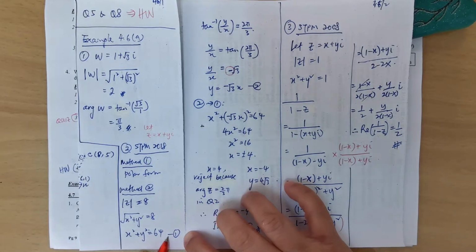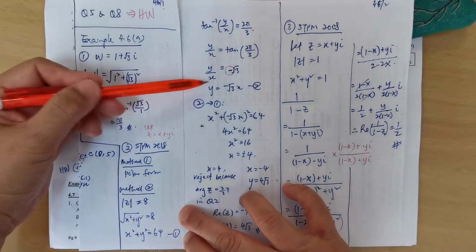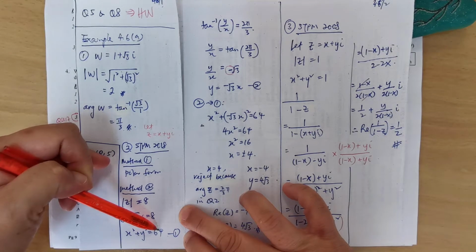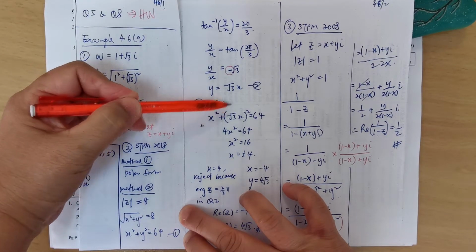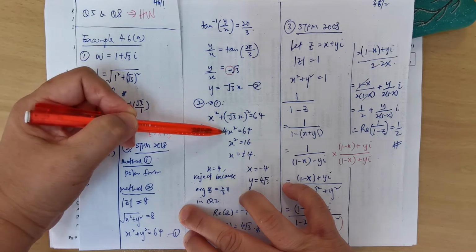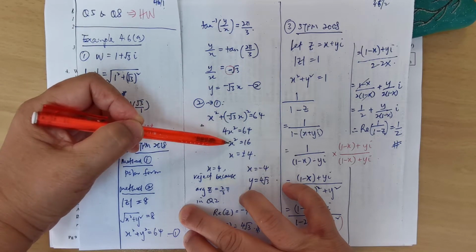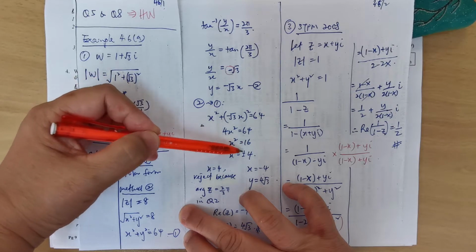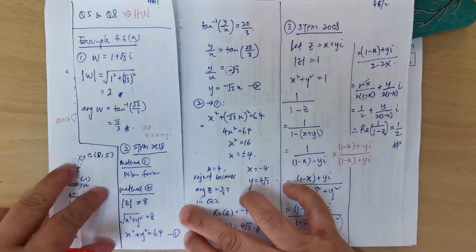Just now equation 1 is here. Now substitute equation 2 into equation 1. Just substitute in and expand this one. So you have 3x squared plus 1x squared, 4x squared equals 64. So x squared equals 16. So x equals plus minus 4.